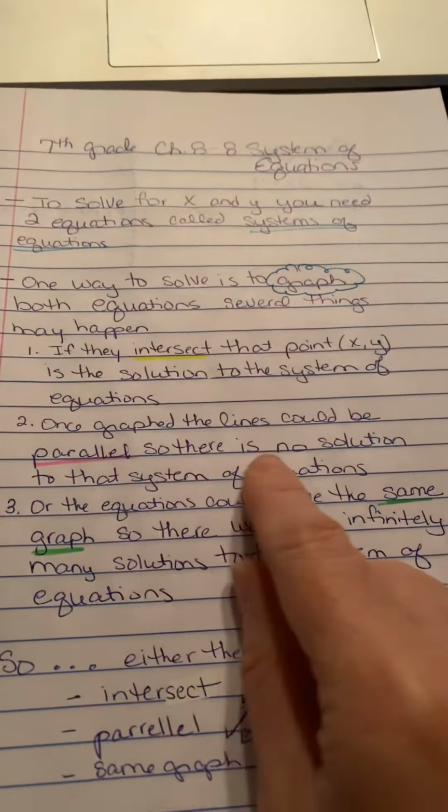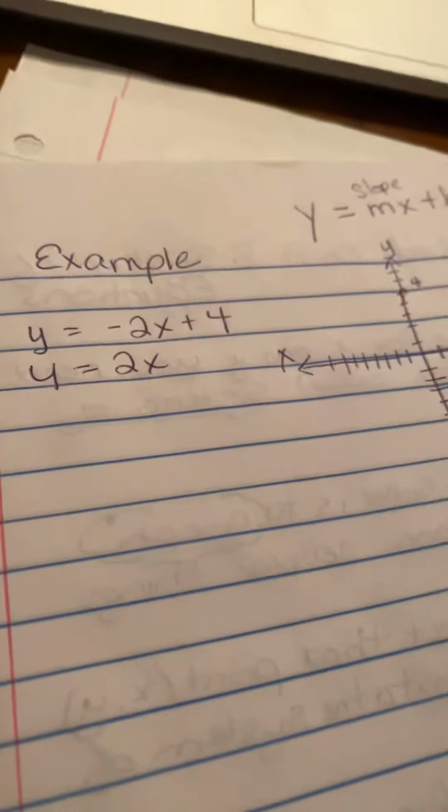That would be y equals mx plus b, where m is your slope, and b is your y-intercept. These equations are already set up in slope form. So we're going to look at this first equation right here: y equals negative 2x plus 4.